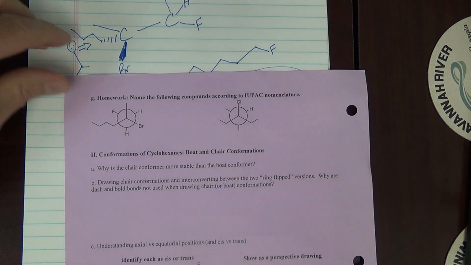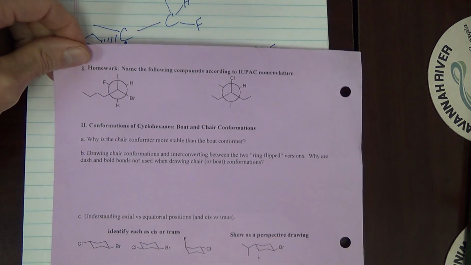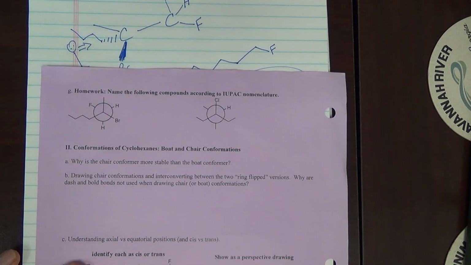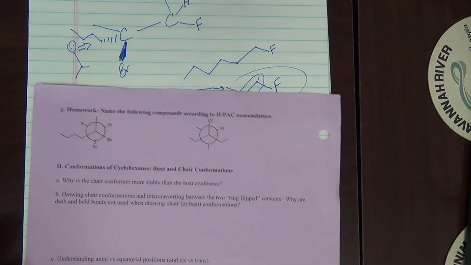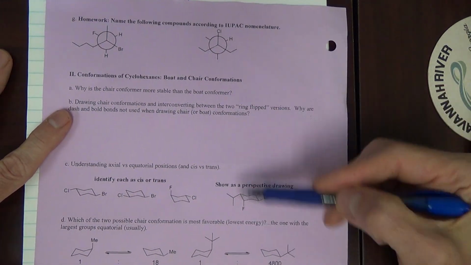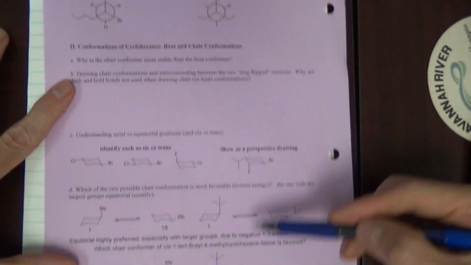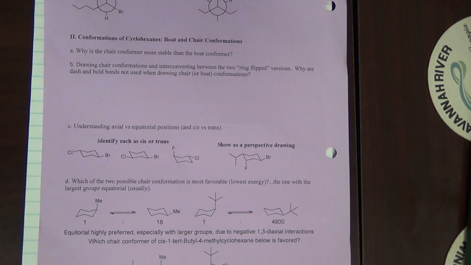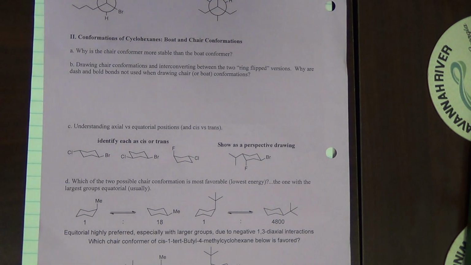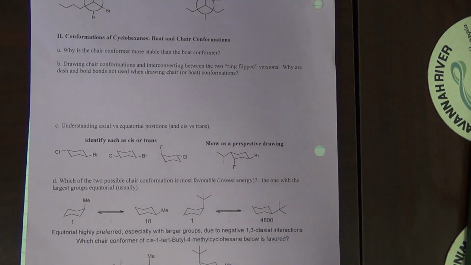I really encourage you to be using your textbook here. Of course, always, but particularly here, I think you'll see some more drawings to help you visualize the stereochemistry a bit. So if you haven't been using your textbook, I urge you to do that. Okay guys, in the next video we will look at conformations of cyclohexanes.